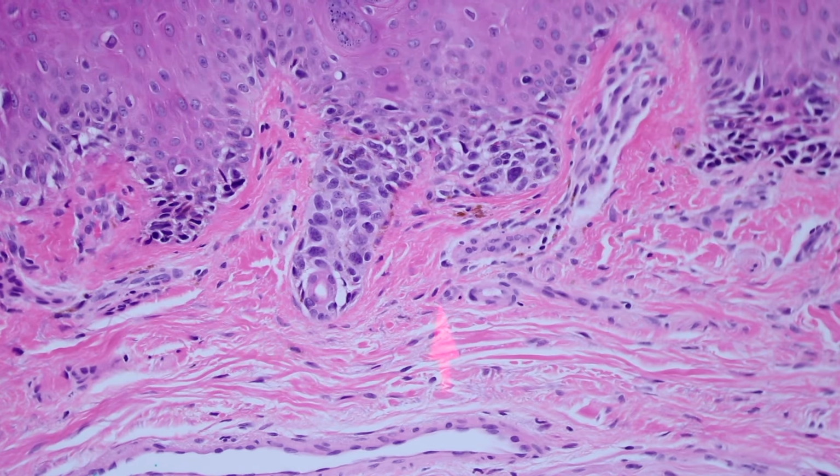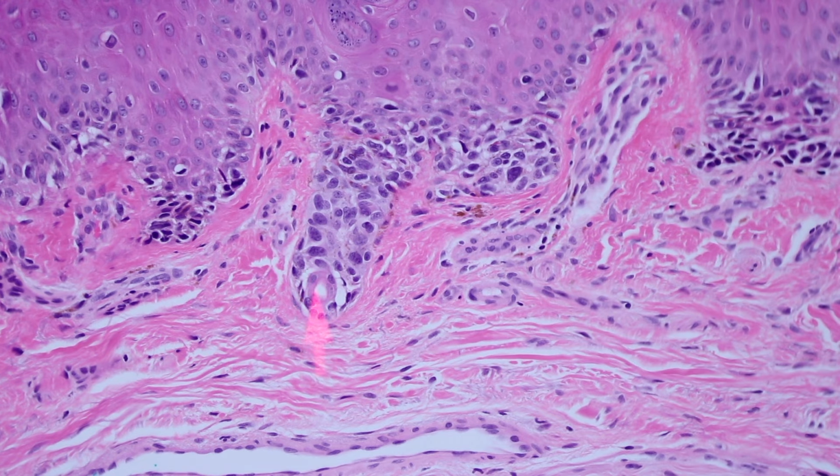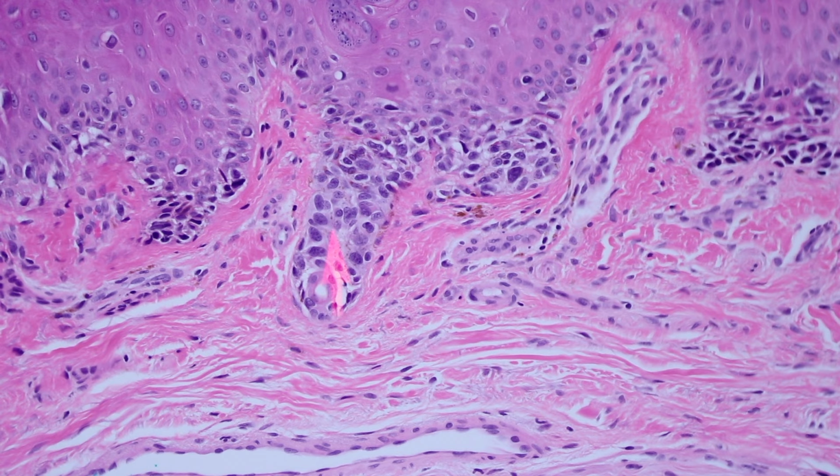We have the sweat duct. Here's the lumen of the duct right here. It's got a little hole there. There's a little pink lining. And what's this? All melanoma cells completely replacing the basal layer and most of the epithelium of the sweat duct.